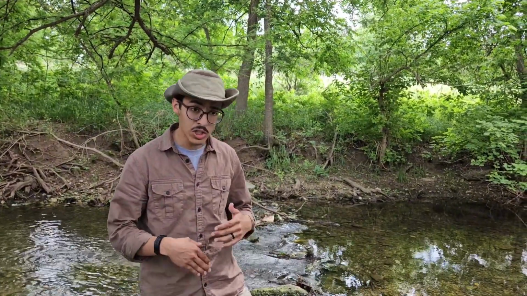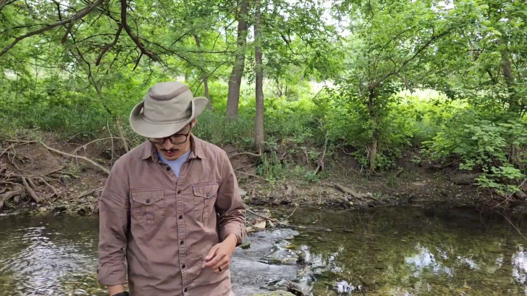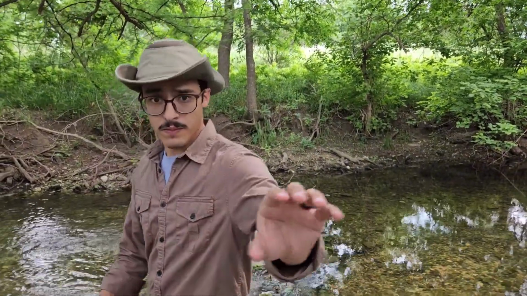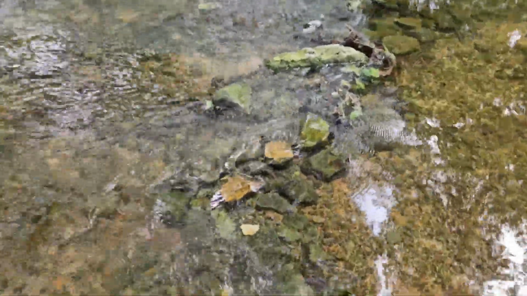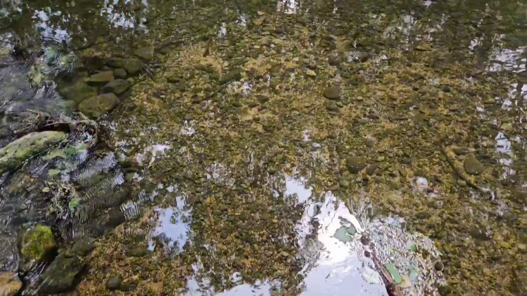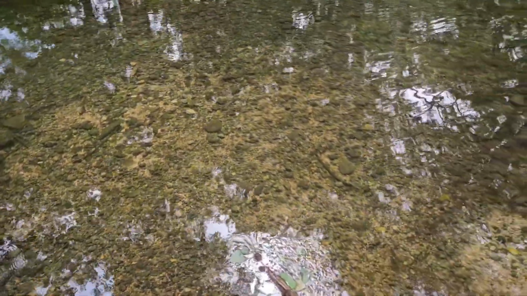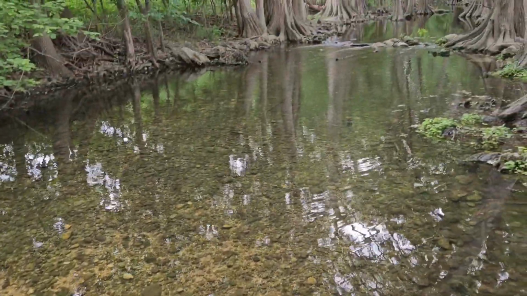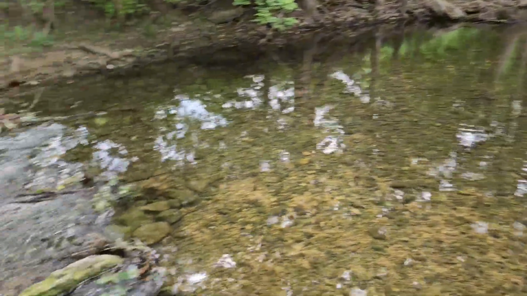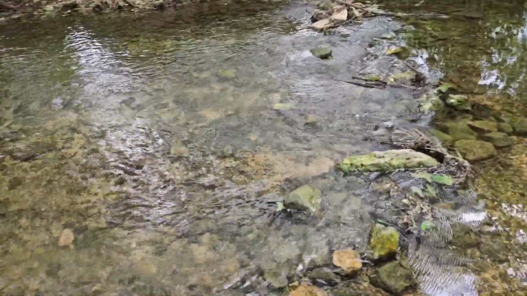Now there are a few different geological processes we can see with this stream. One thing to note right off the bat is that this water is fairly clear. You can see the bottom very easily. That means it's not carrying very many dissolved particles. Notice the flow of water is also fairly slow, and it's not a large volume of water passing through, and that's why all these rocks on the bottom are stationary.